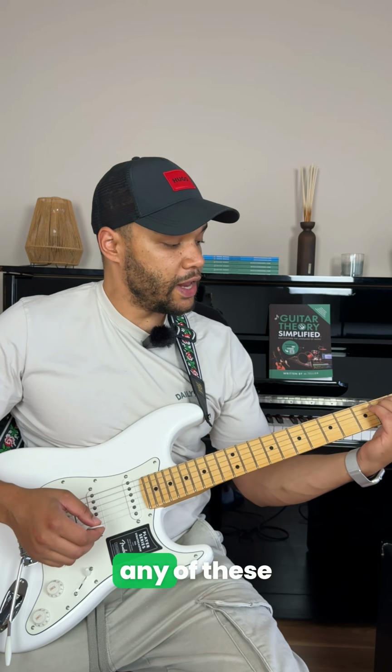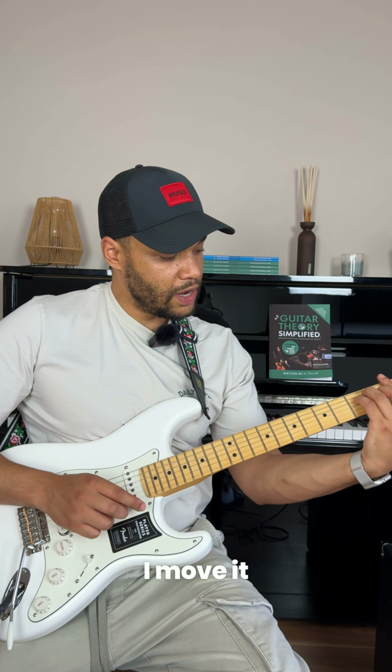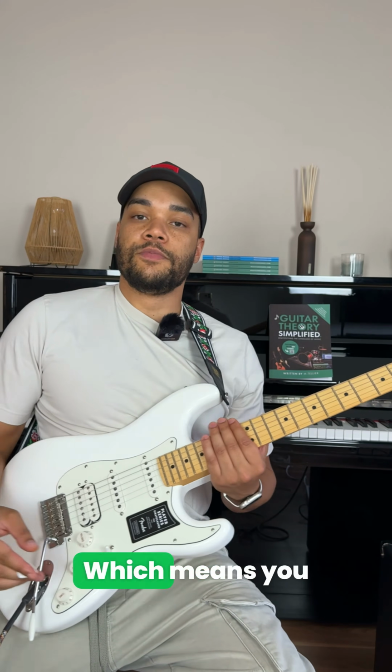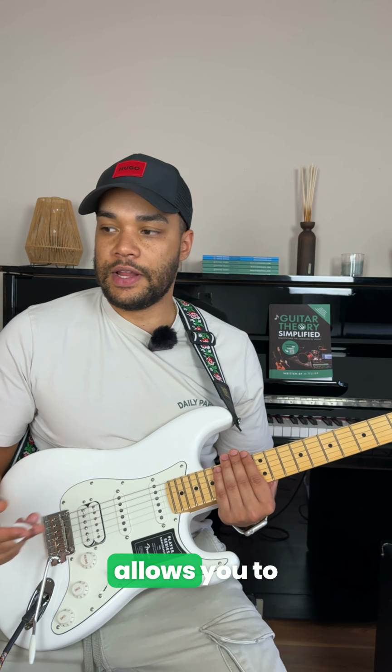The same thing goes for any of these other chords. So for example, if I play this E chord right here and I move it up, I can go on moving up and down the fretboard, which means you can use any of these open chord positions to play any chord in any key. That's basically what the CAGED system allows you to do.